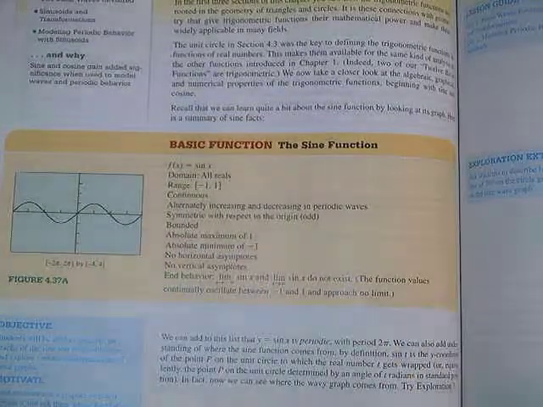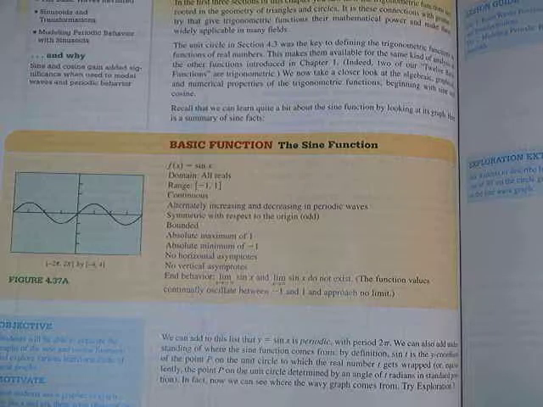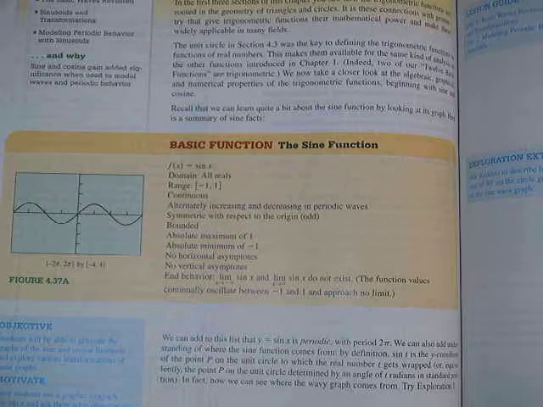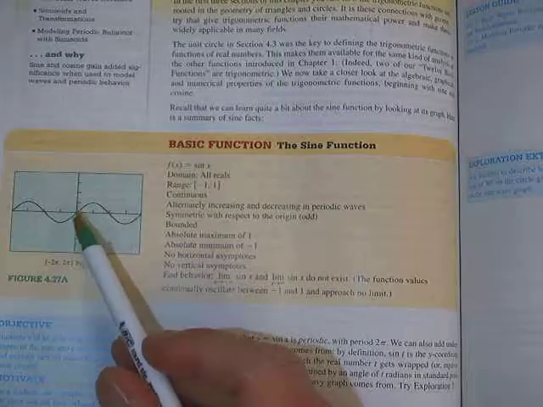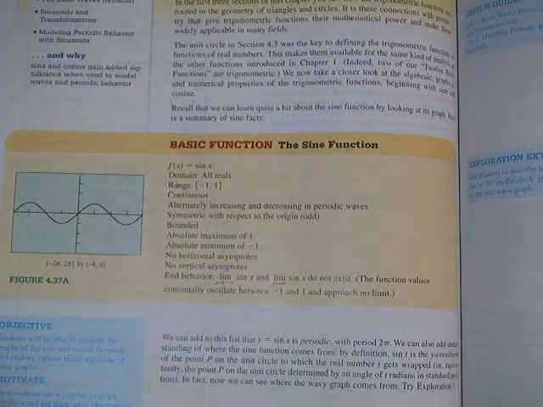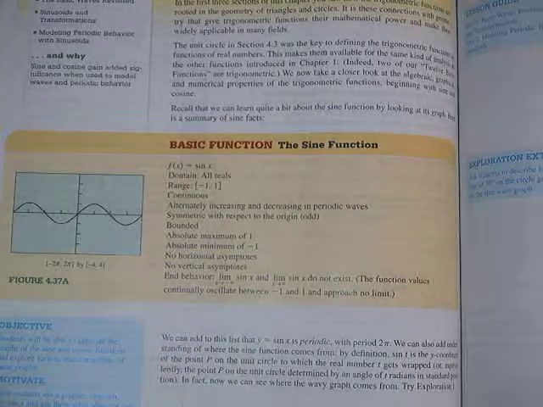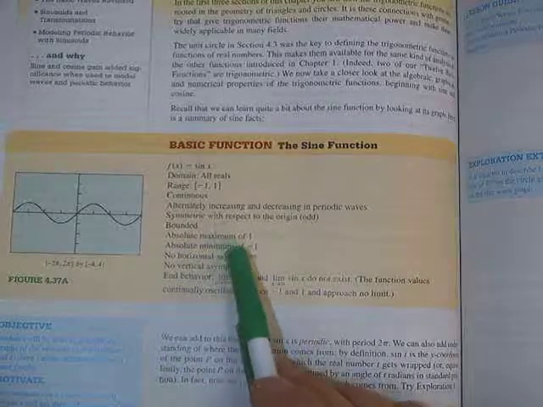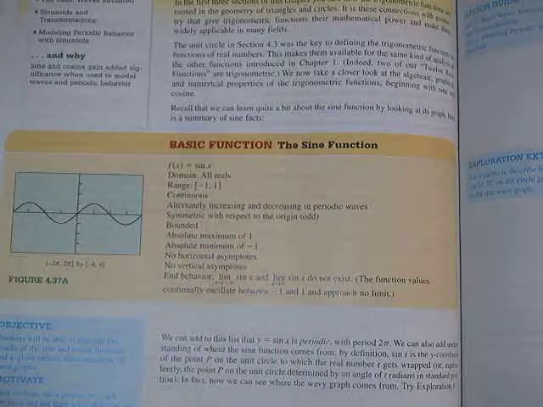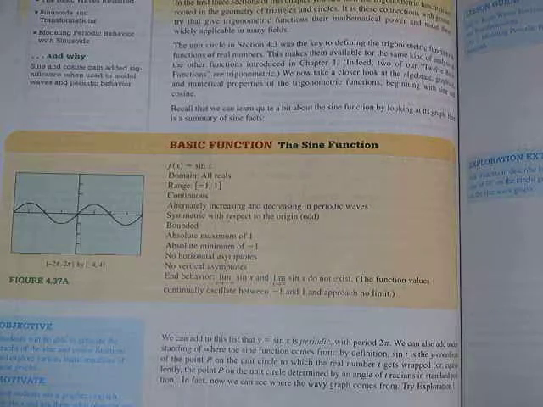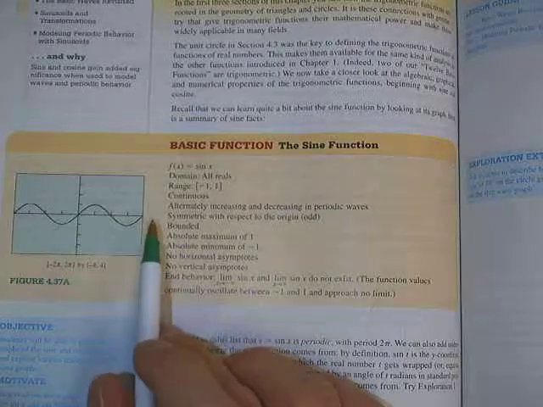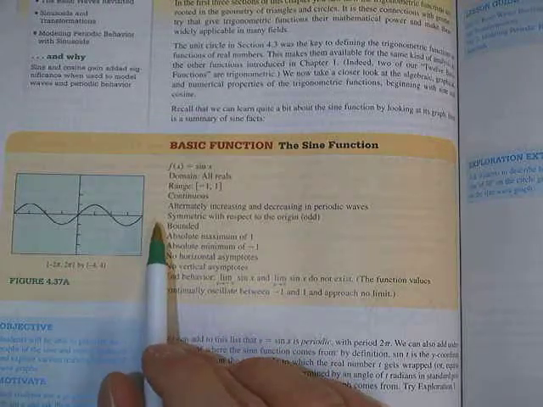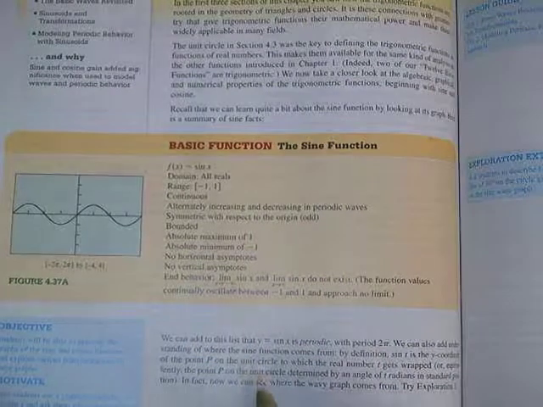Okay, it is continuous. It's increasing and decreasing in periodic waves. So we're increasing, notice, from negative pi over 2 to pi over 2, decreasing from pi over 2 to 3 pi over 2. But if you think about it, wouldn't there be an infinite amount of ways that we could say that this is increasing? There's an infinite amount of spaces that's increasing. Okay, it is symmetric to the origin, so that means that the sine is an odd function. That means if we did sine of negative x, that would equal negative sine x. Okay. We do have an absolute minimum and a maximum here. 1 is the highest we go. Negative 1 is the lowest.